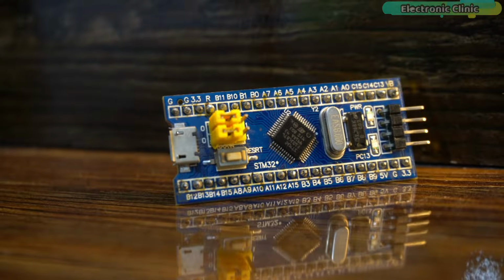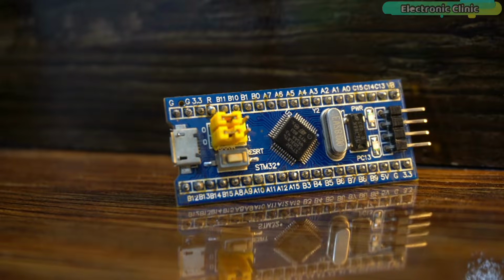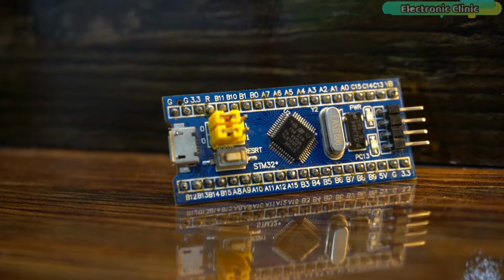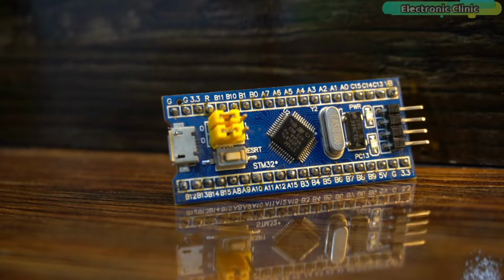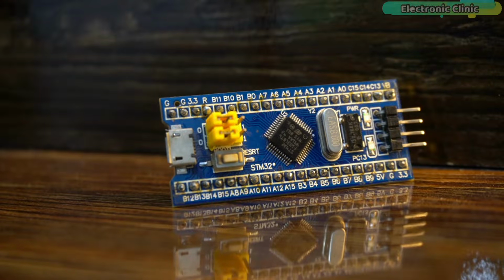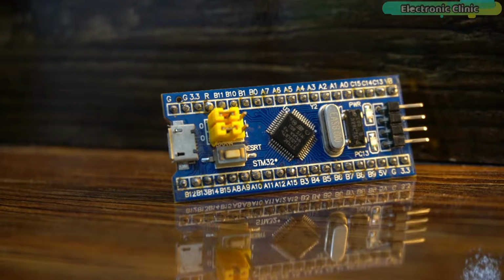To program and develop applications for the STM32F103C8T6 MCU, you can use the STM32 CubeIDE, which is an integrated development environment provided by ST Microelectronics. Additionally, you can use various other development tools and programming languages like C or C++ and assembly.